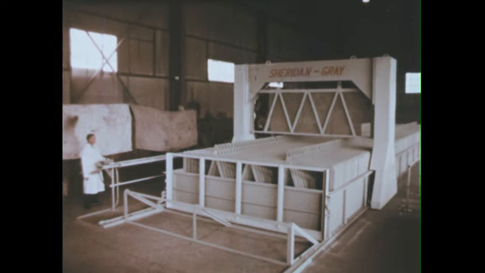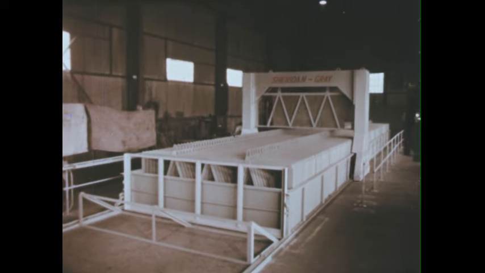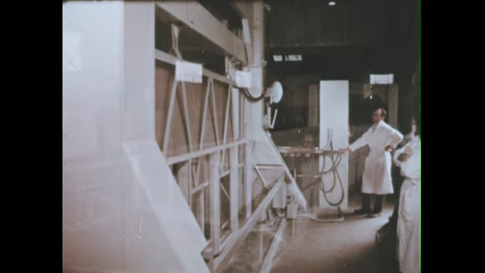This automatic material handler remembers every sheet in its inventory and will deliver it undamaged in seconds.